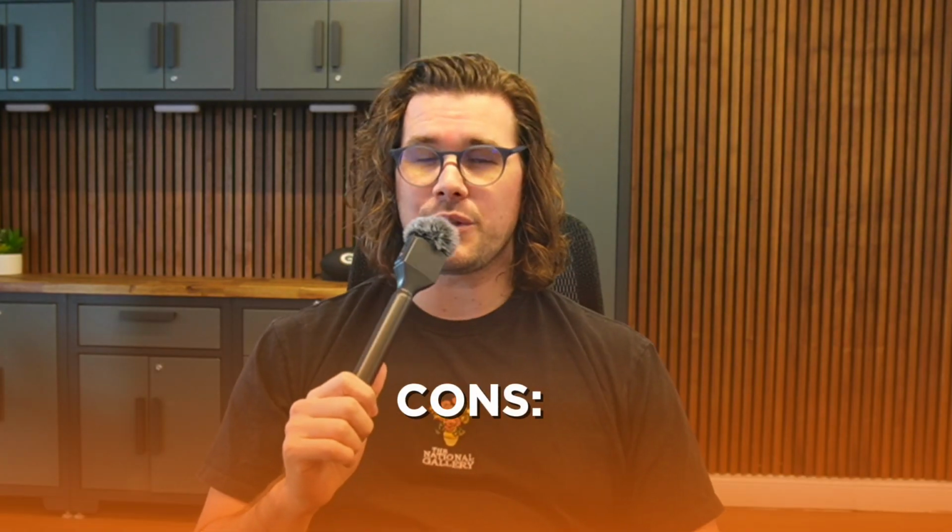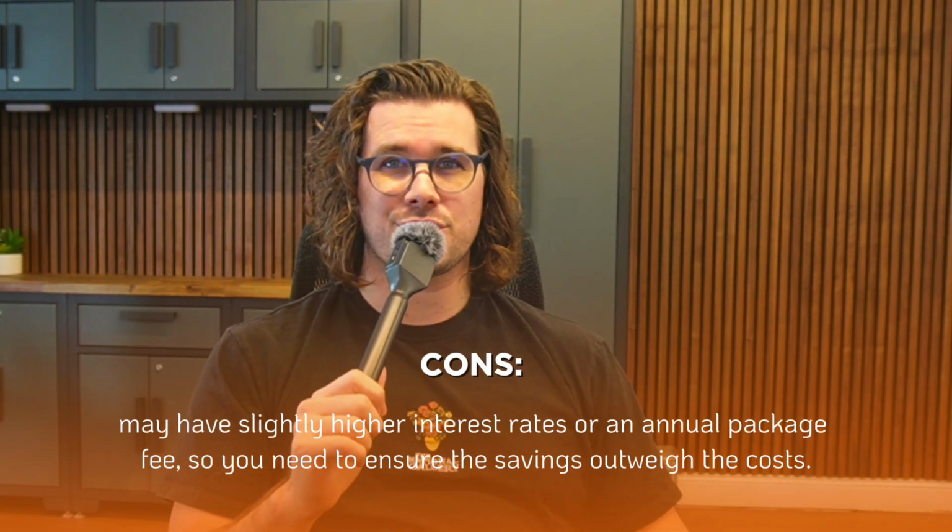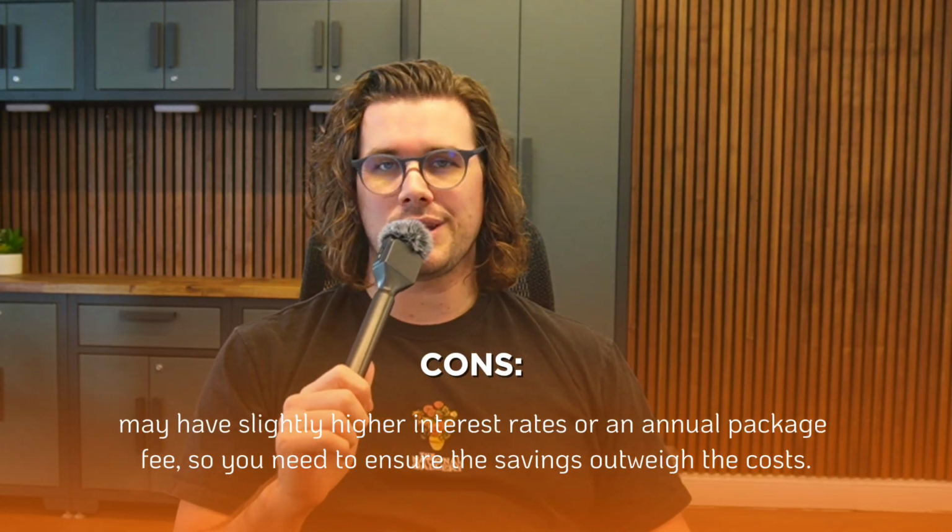The cons, loans with offset accounts may have slightly higher interest rates in some cases, but it's really the annual package fees. You need to ensure that we're providing a comparison that shows all of that so you can make an informed decision.